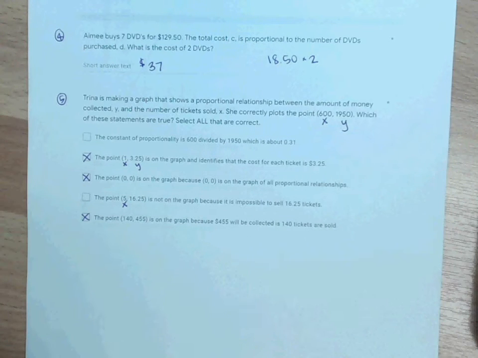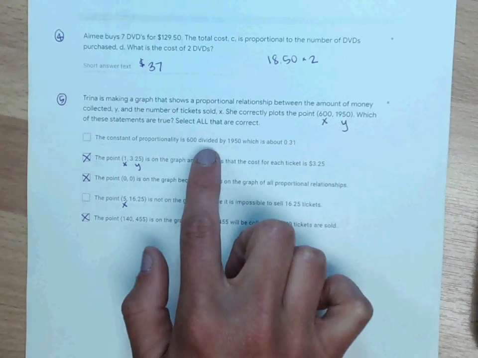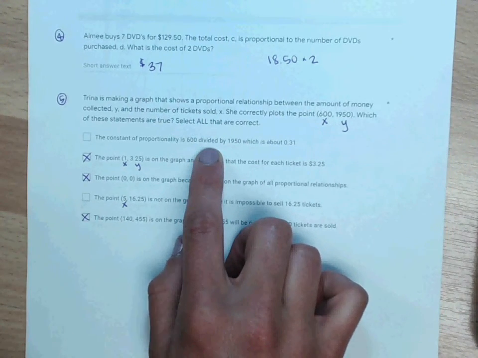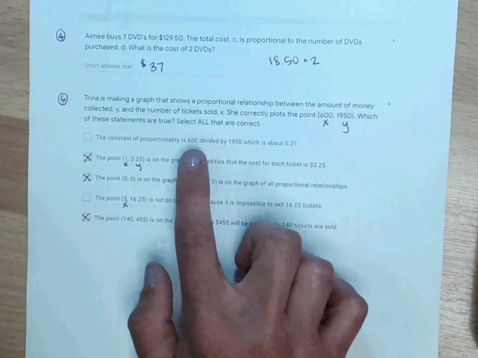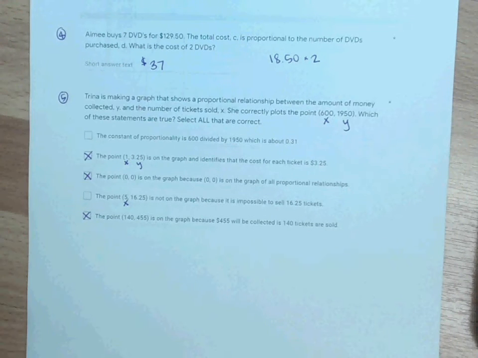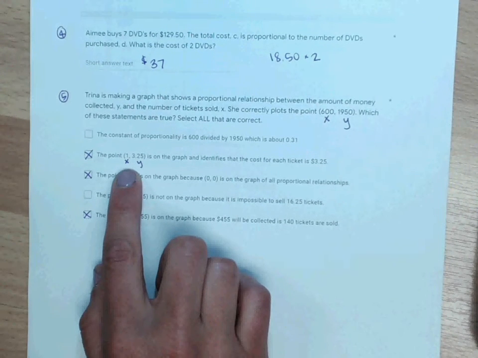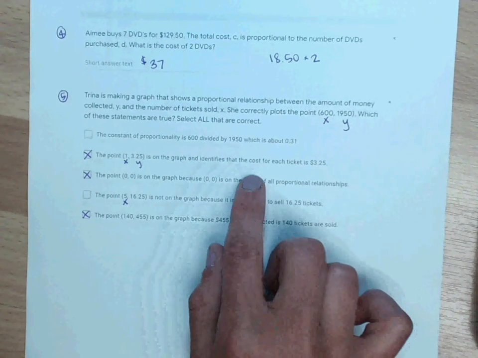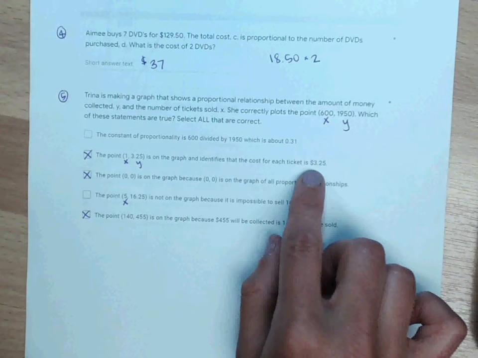So the ones that are marked are the ones that are true. The constant of proportionality is not 600 divided by 1950. It's actually the opposite, 1950 divided by 600. When you do that in your calculator, then you get the number 3.25, which leads me to the second one. The point (1, 3.25) is on the graph and identifies the cost for each ticket is $3.25.